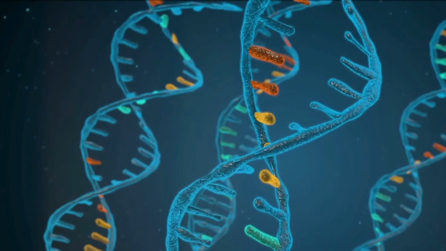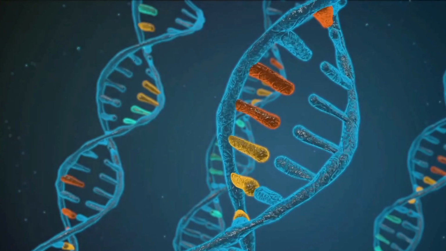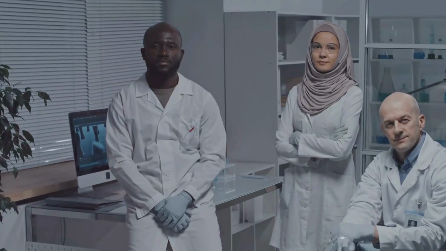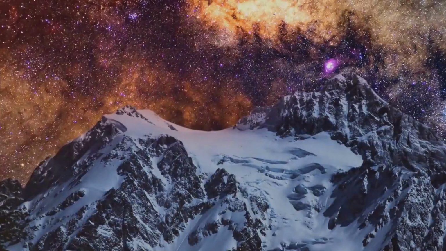Technological advances such as CRISPR gene editing raise the possibility that we may one day influence our own evolution. This raises profound ethical questions about the limits of scientific intervention. As we continue to evolve, it is essential that we remember the lessons of our evolutionary past.